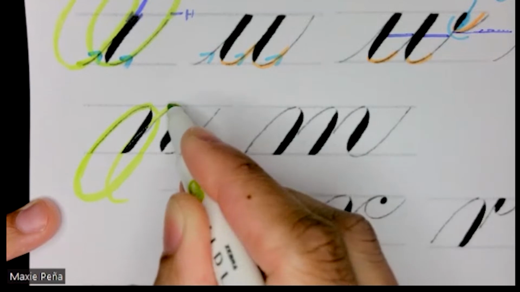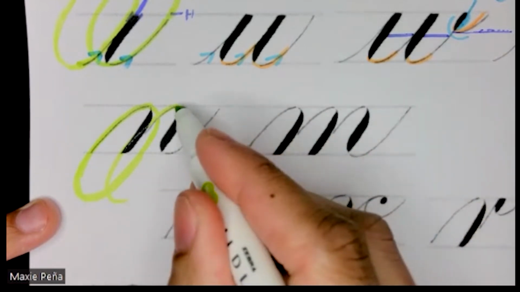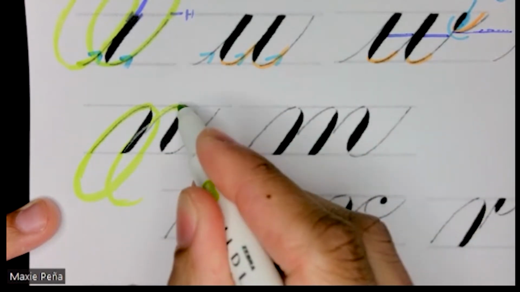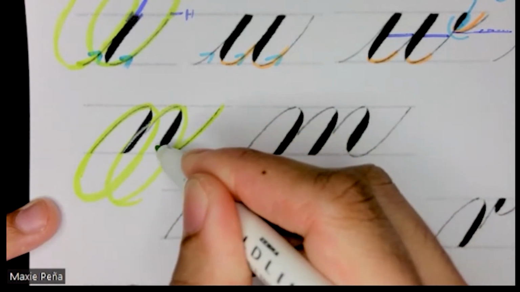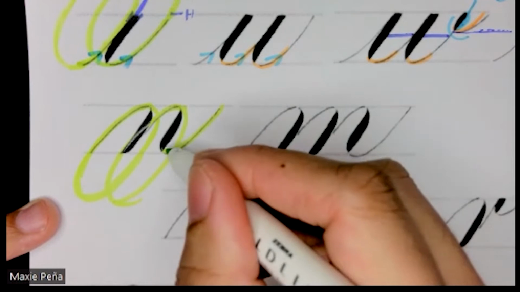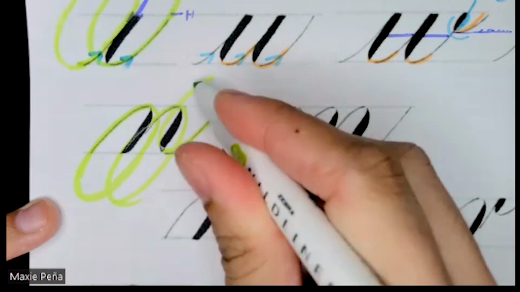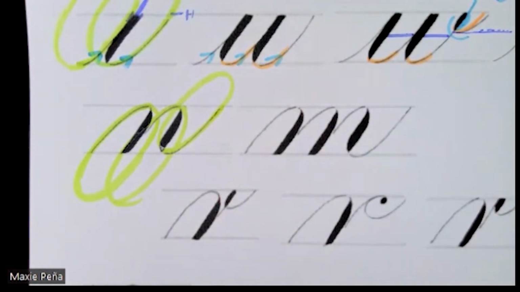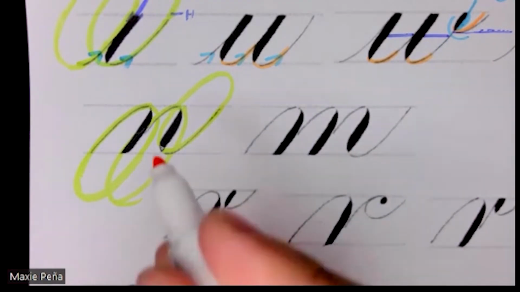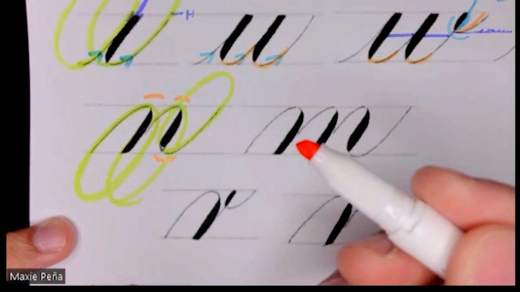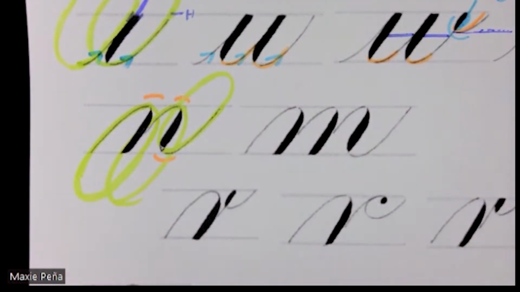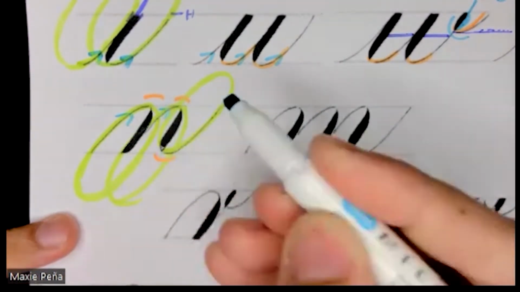Then it's the same oval here, just transposed. And here as well, although this last oval is a little bit more rounded than the others. So try to maintain that same angularity here, here, and here, and maintain parallel curves.